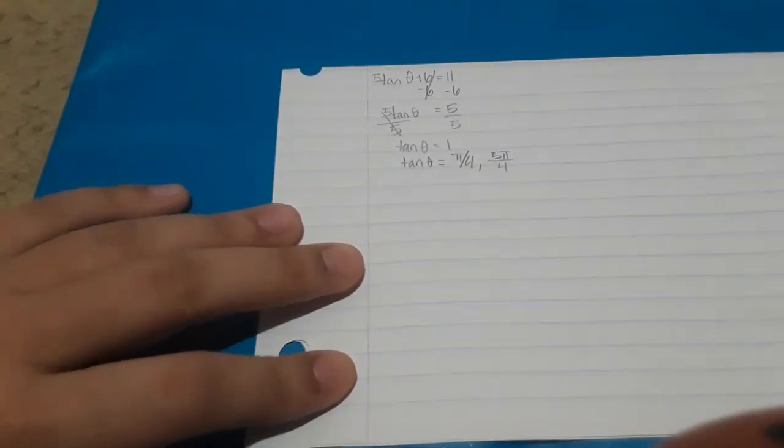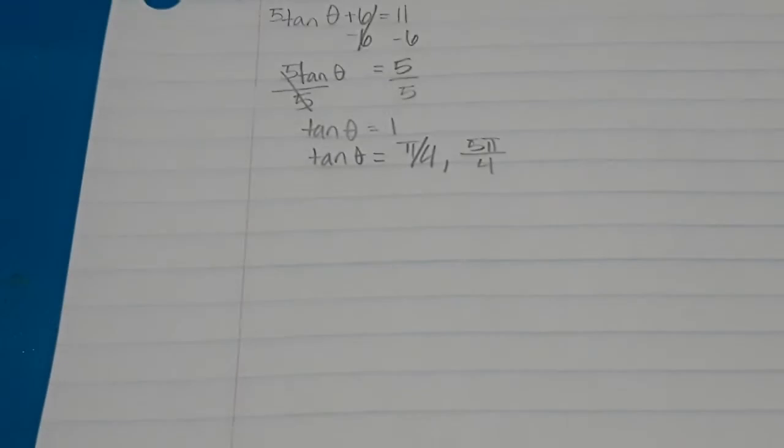Not too hard. If you questioned how I got that, probably just go rewatch it again. Pretty simple. And again, there's a way you can check this in the calculator, but I won't be going over that in this video. Moving on to our third and final problem.